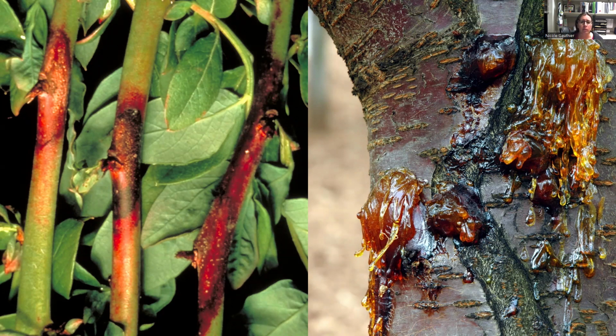And then the image on the right, that is bacterial canker on peach. Peach do a lot of oozing of sap. So the sap you see is a plant's reaction to a canker. So that canker is harder to see because all of that sap is in the way. But this is bacterial canker and it's pretty distinct. But if you have an insect borer or if you have another cankering disease, it could look a lot like that.